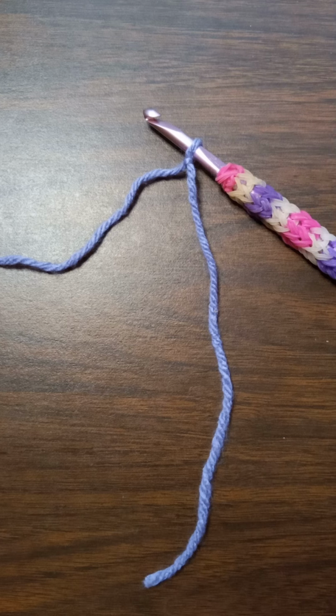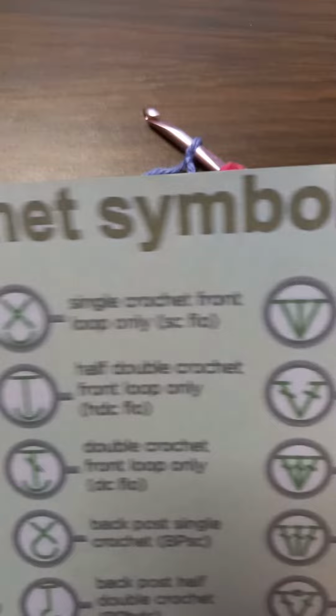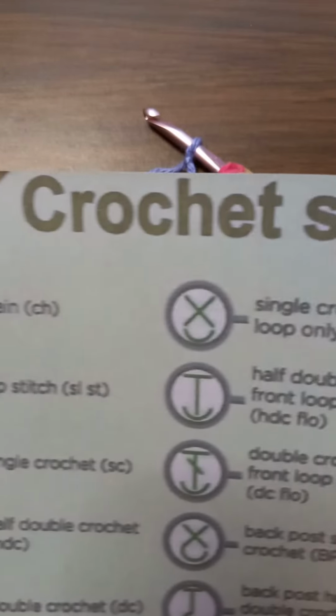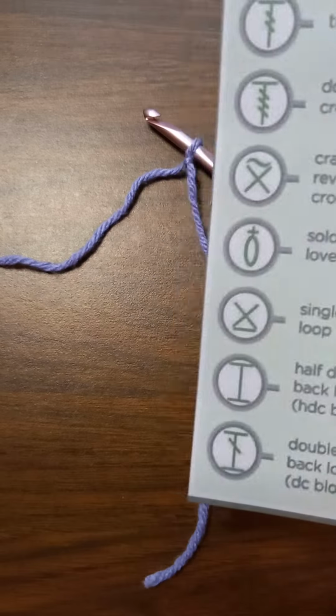And if you want to learn more, you can download charts off of the internet and print them off free of charge. Crochet symbols. And there's so many of them.